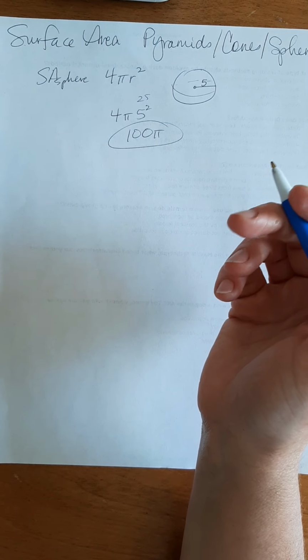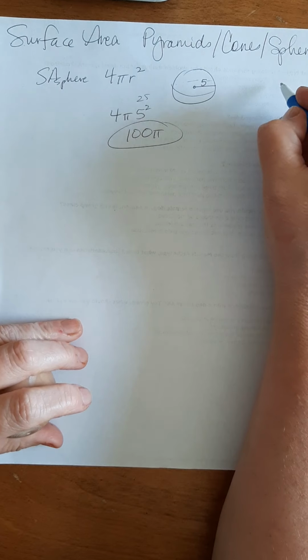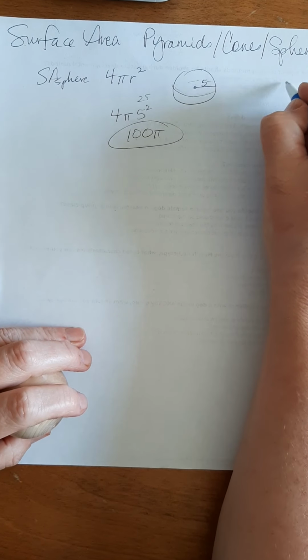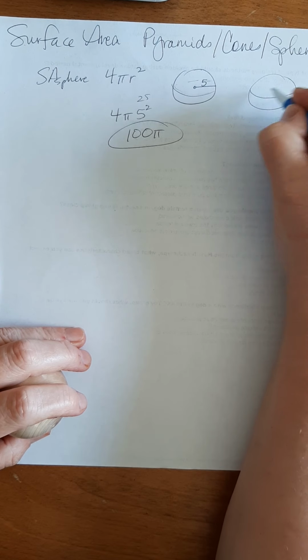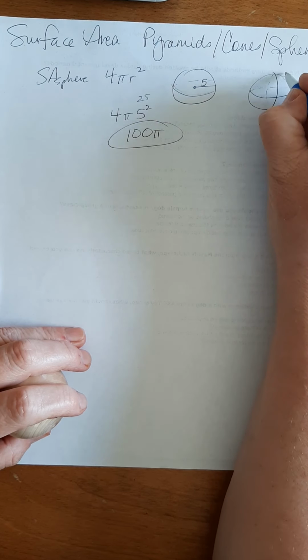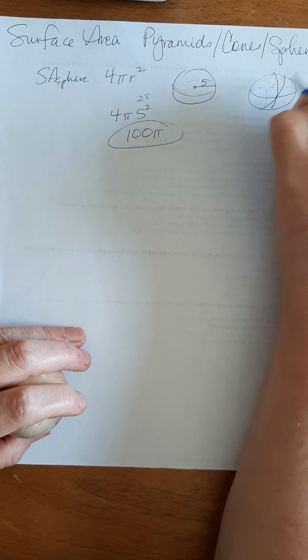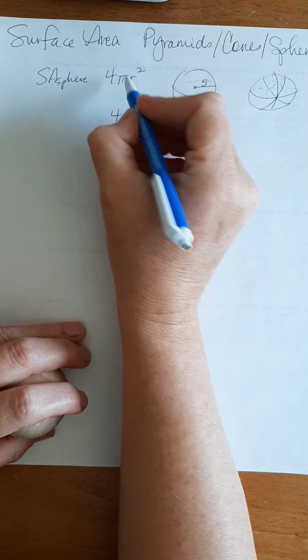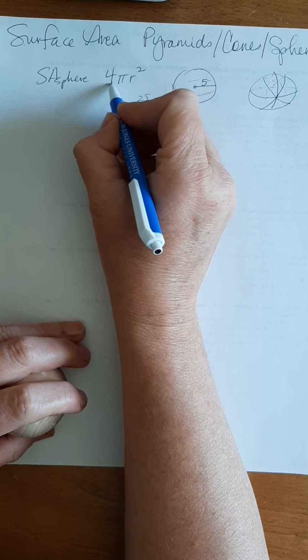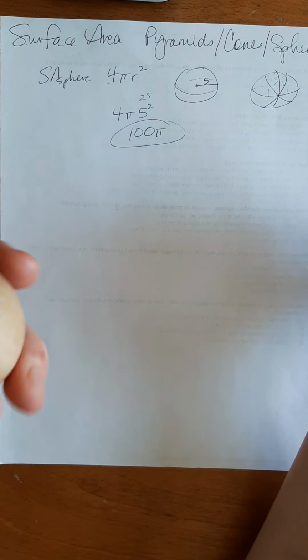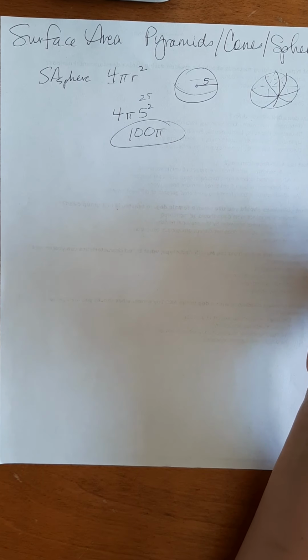The way that I like to think of where the formula came from, it's not really, but notice how you can have a circle this way. You can have a circle this way. You can have one this way. And you can have one that way. So basically, 4 areas of the circles. Now that's not actually where it came from, but it is interesting.